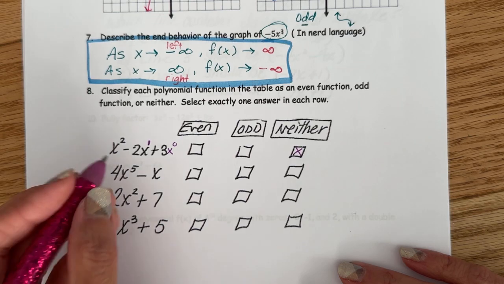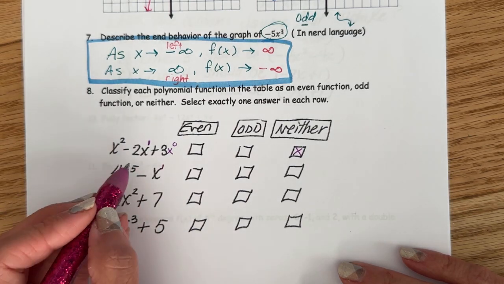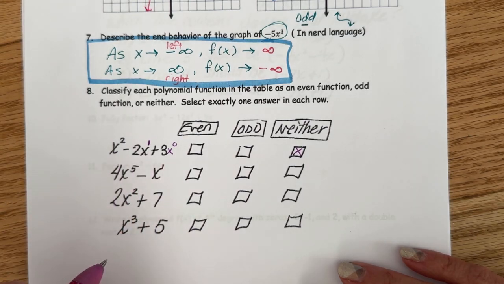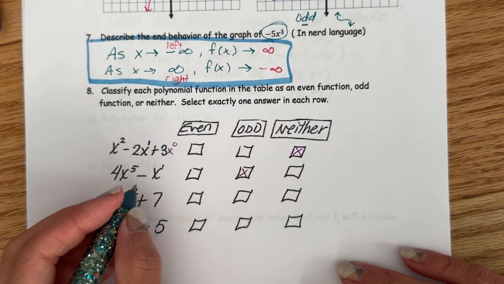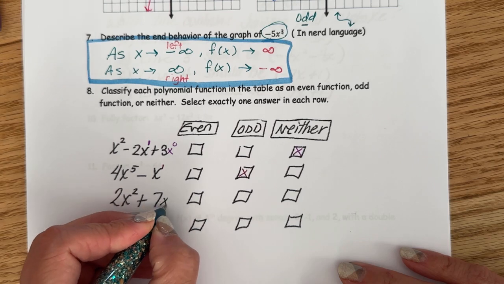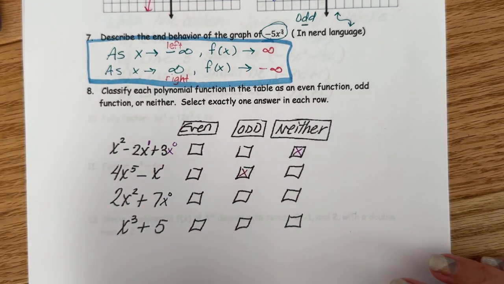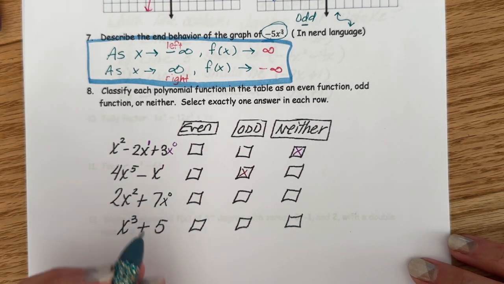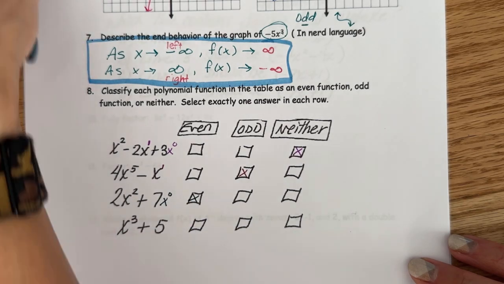All right, next one. X to the 5th, x to the 1st. 5 and 1 are both odd degrees, so that's odd. 2x squared and a 7. Well, 7's a constant, so it automatically has a hidden x to the 0. 0 is even, 2 is even, so this one's even.